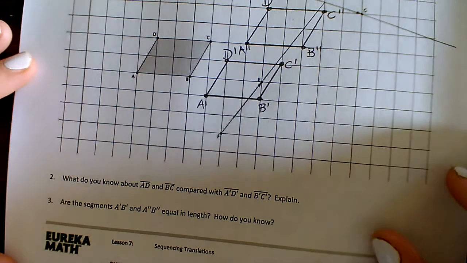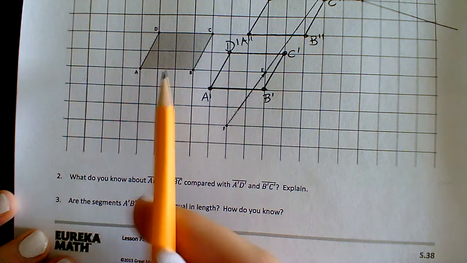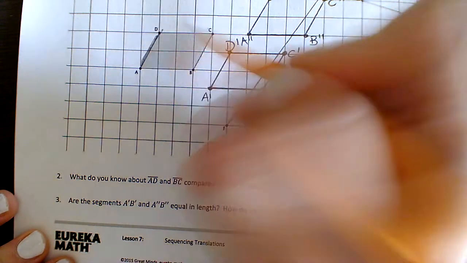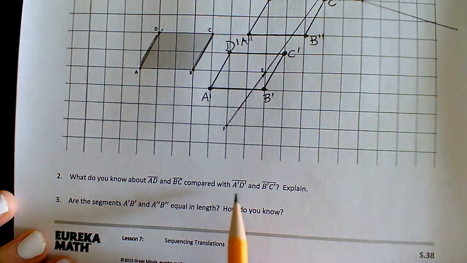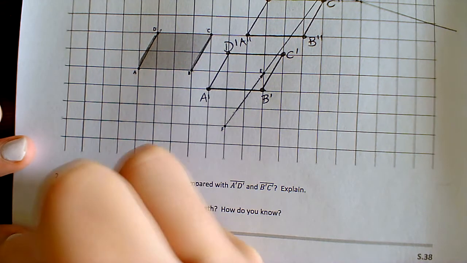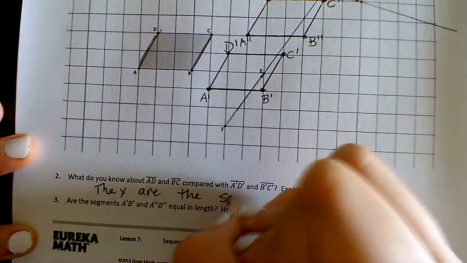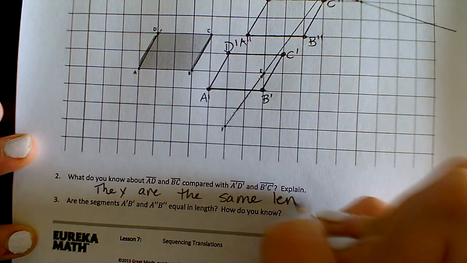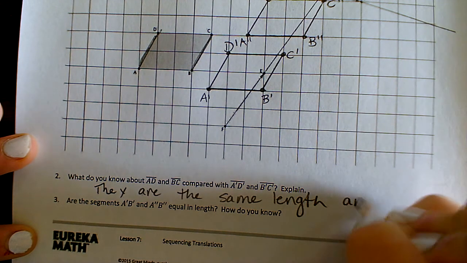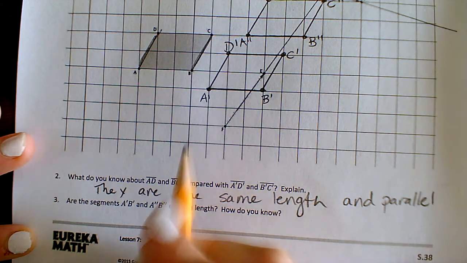Number 2 says, what do you notice about AD and BC compared to A prime D prime and B prime C prime? They are the same length and parallel. And then it says explain.